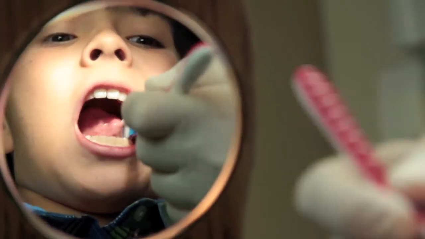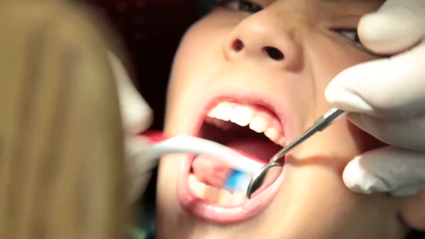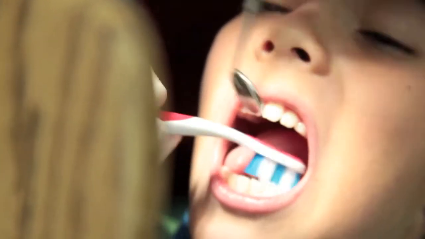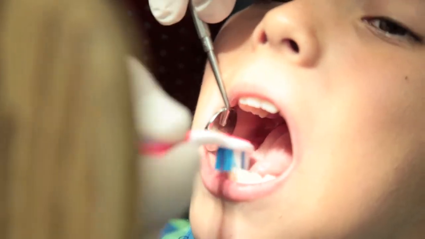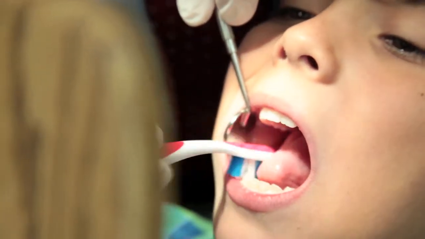I'm going to start on that bottom left biting surface. I'm going to clean that 10 times. And I'm going to go to the next surface 10 times. And I'm not going to stop until I have cleaned every biting surface of the bottom teeth 10 times. Okay? Now I'm going to start on your top teeth.